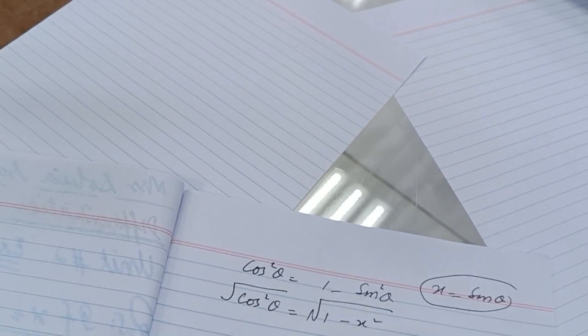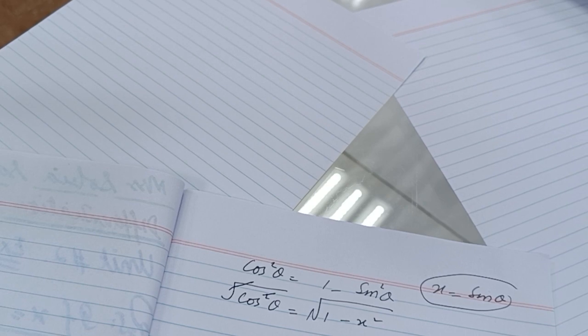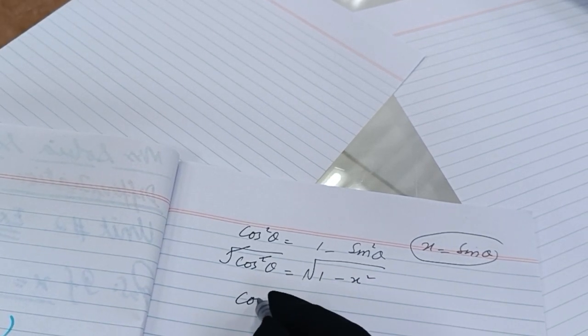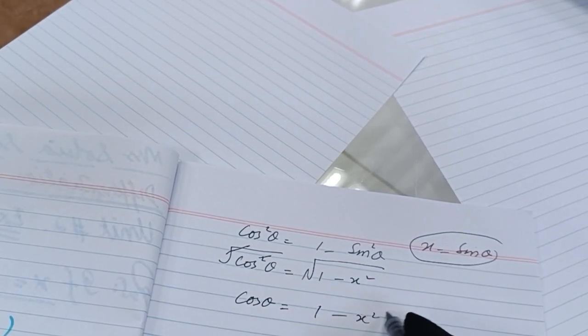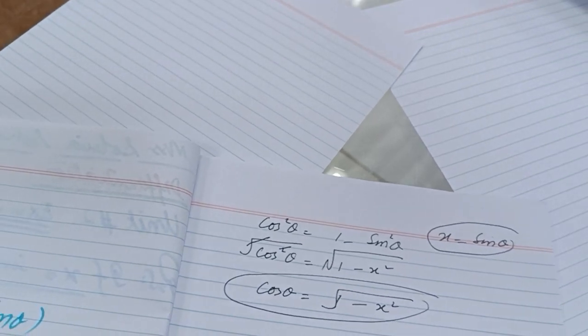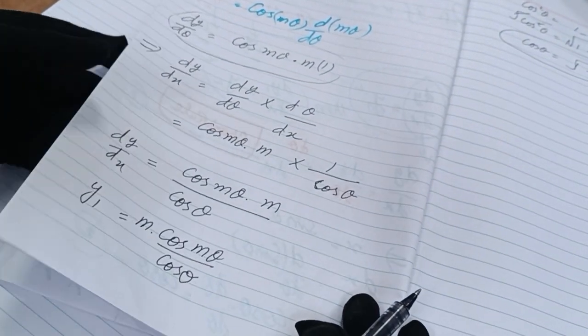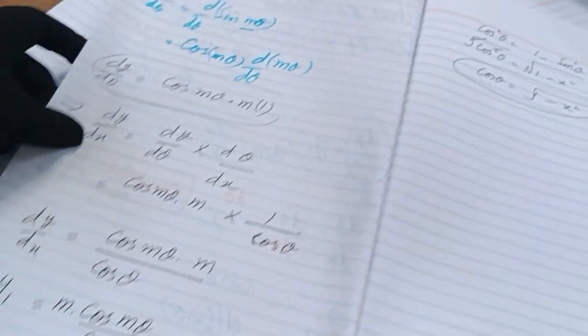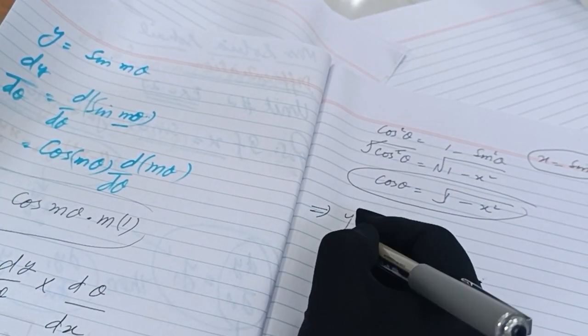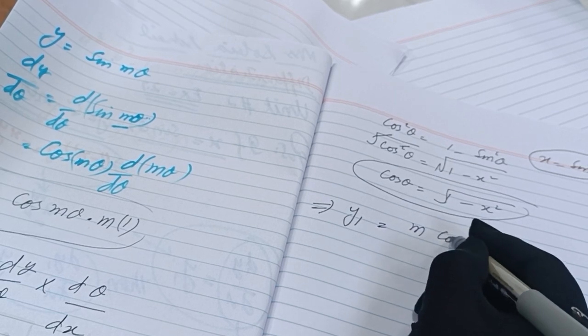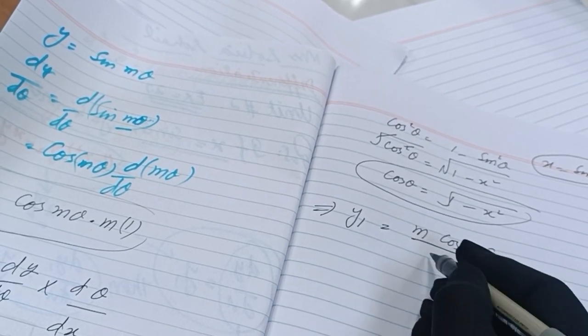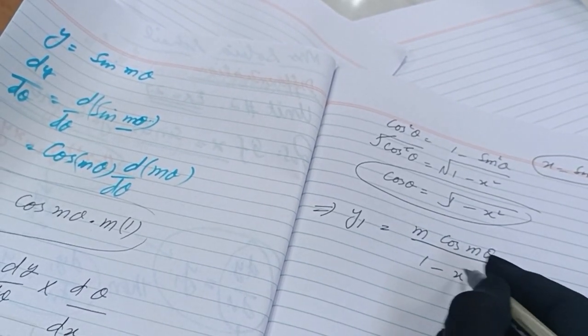We want only cos theta, so we take the square root on both sides. So cos of theta can be replaced by the square root of 1 minus x square, and y1 equals m cos of m theta over the square root of 1 minus x square.